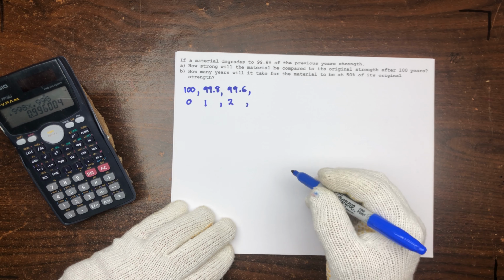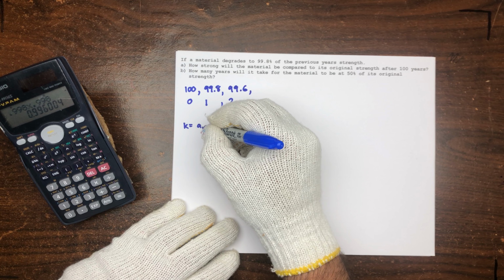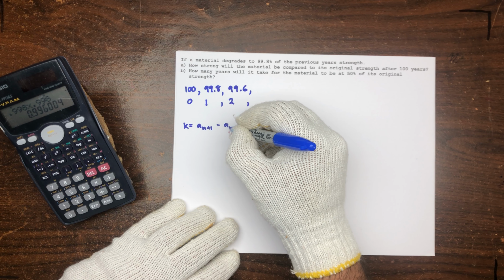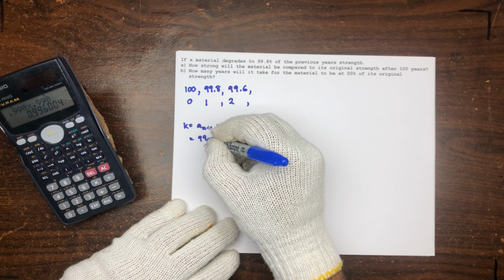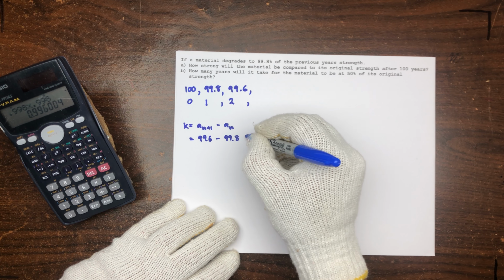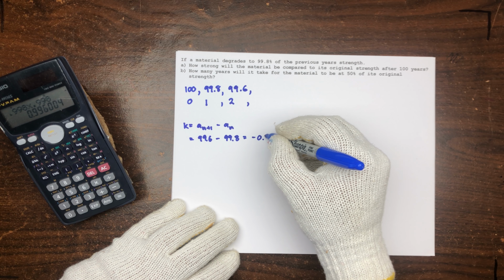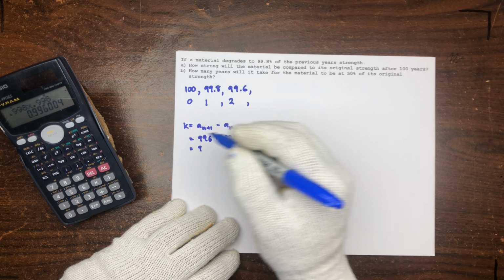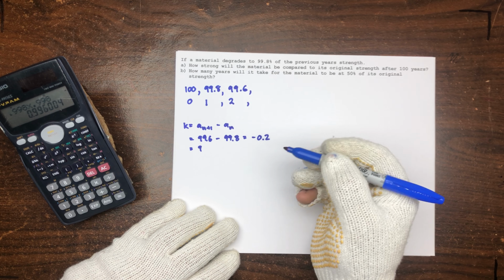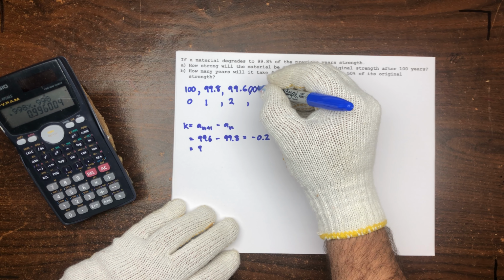This is a geometric series, but let's just confirm that. If we think it's an arithmetic series, we can check here: a to the n plus 1 minus a to the n is going to be equal to 99.6 minus 99.8, and that's going to be equal to negative 0.2. Actually this is 99.6004.